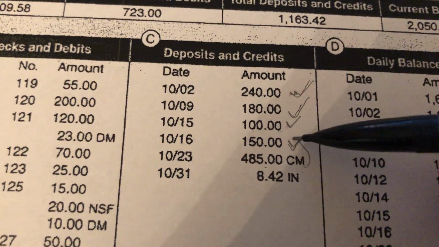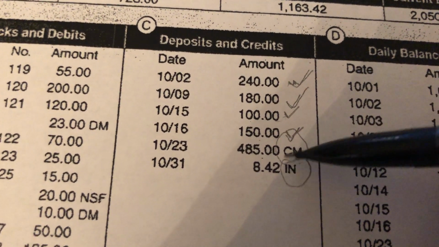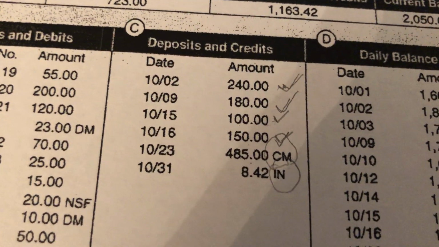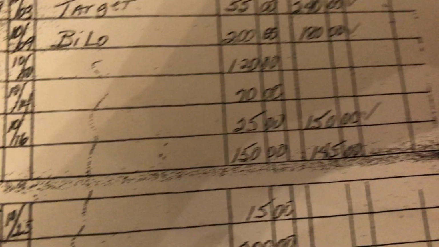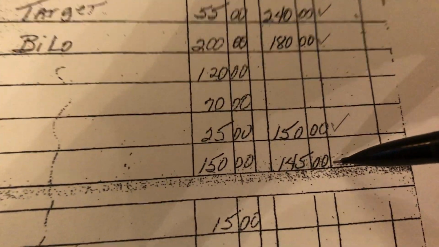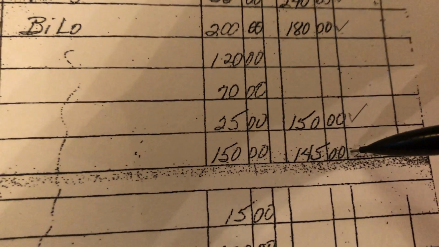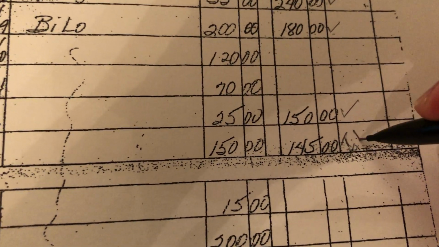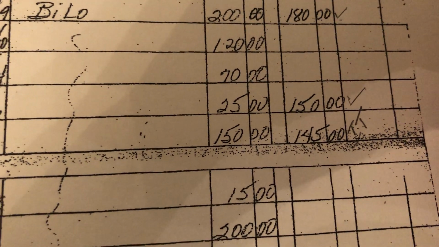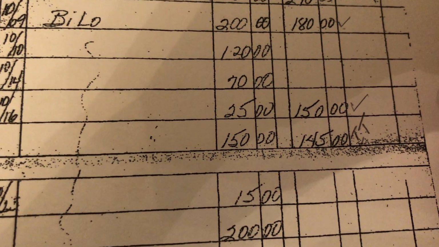Now, I want you to hold off on the CMs and the IN. I'm going to come back and talk to you about that in a minute. But those are all the deposits on your bank statement. Let's see what we have over here. Do we have any without checks? Yes. Okay, a 145. And what I want you to do is put an IT by the side of that, IT. Okay, let me tell you what that is.